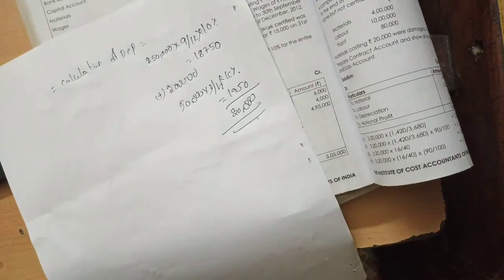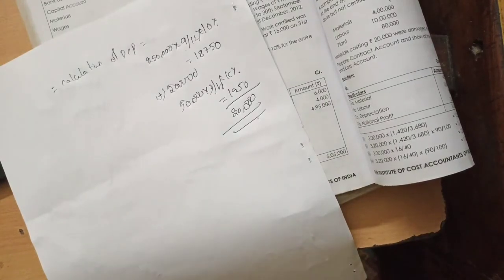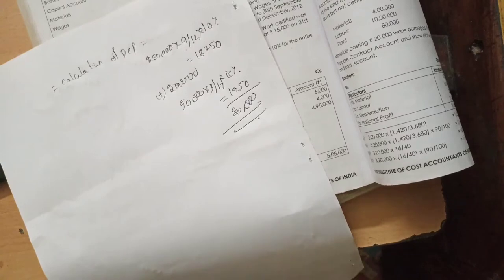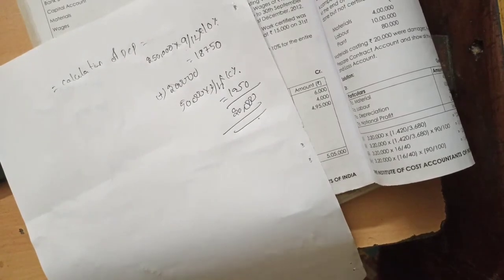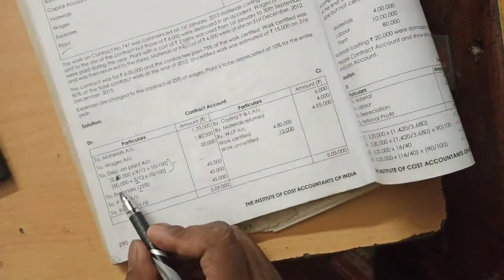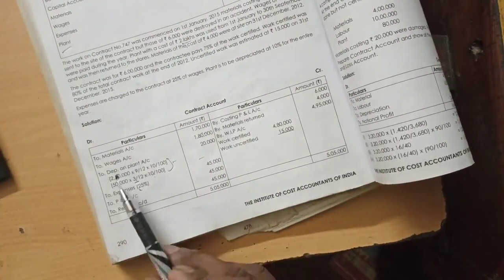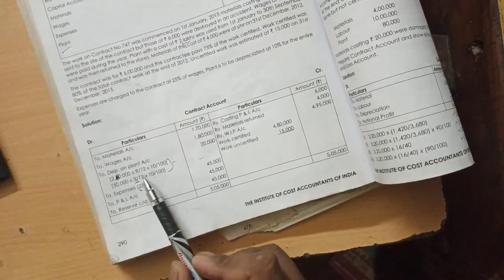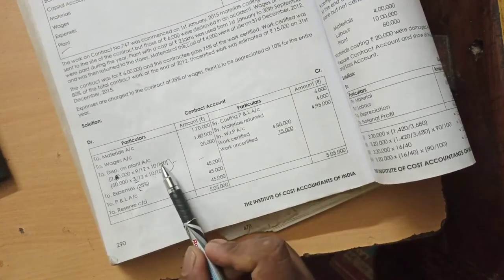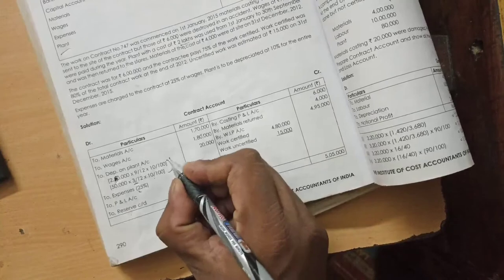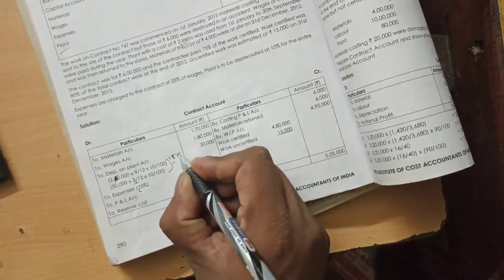So overall it is 2 lakhs 20,000. First of all, we calculate on 2 lakhs 50,000, which is given by the institute: 2 lakhs 50,000 into 9 by 12 into 10 by 100. After deducting that, 18,750.